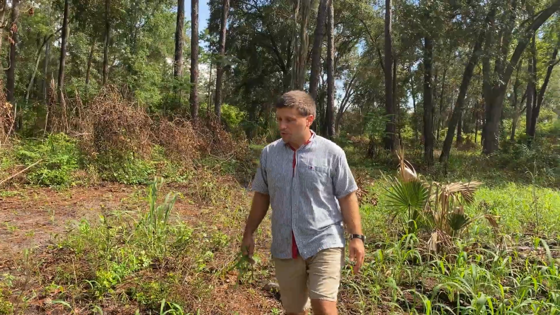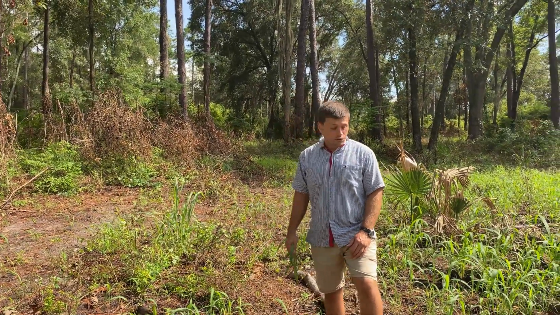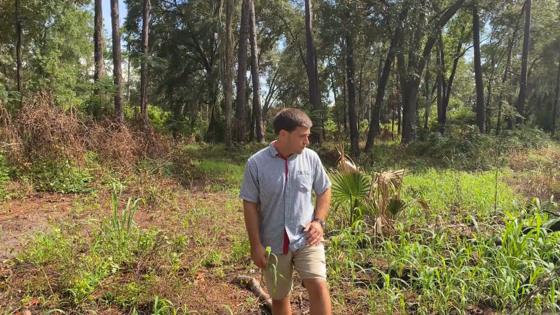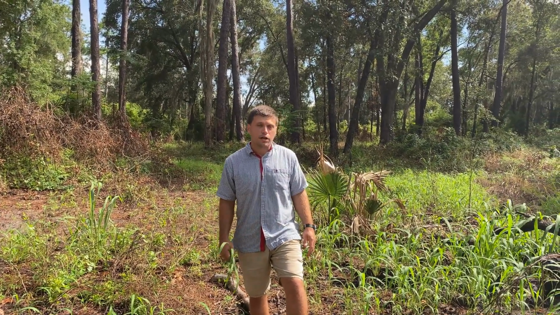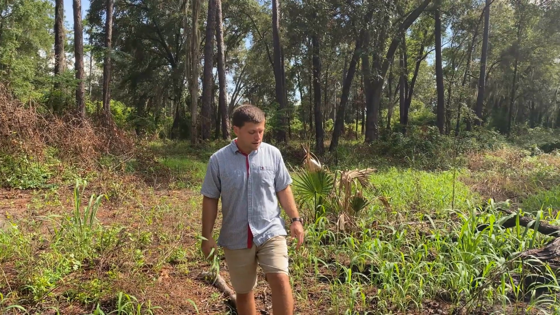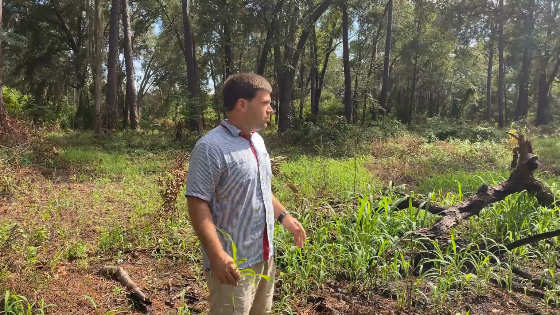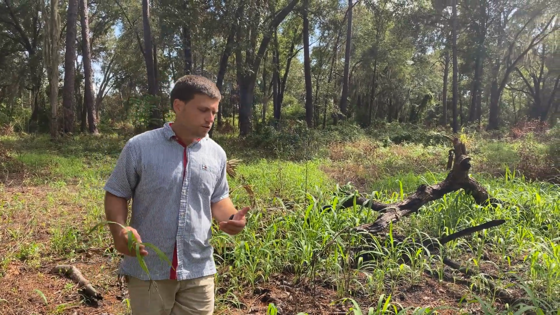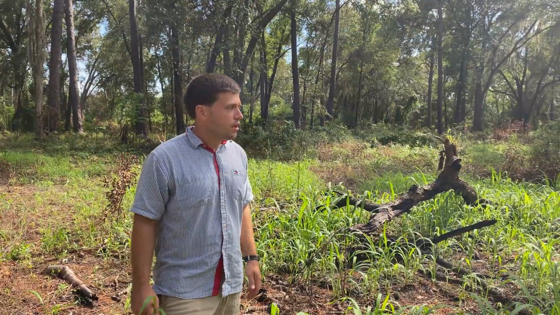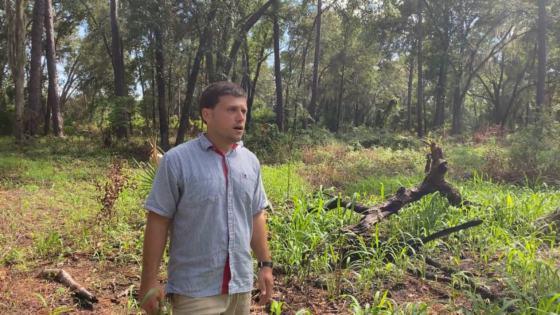This area was actually burned a few months ago, and as you can see, because there wasn't much existing native vegetation out here, the guinea grass was able to come back quite prolifically. So this is a big challenge for areas where we're trying to restore using fire, and Natural Areas Teaching Laboratory is just one example of this.